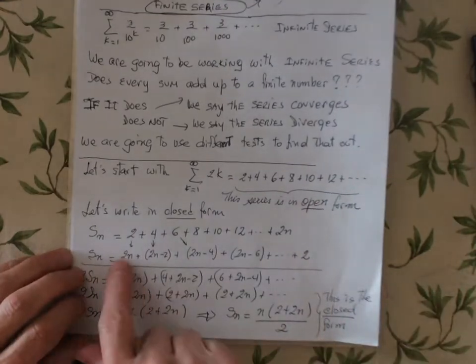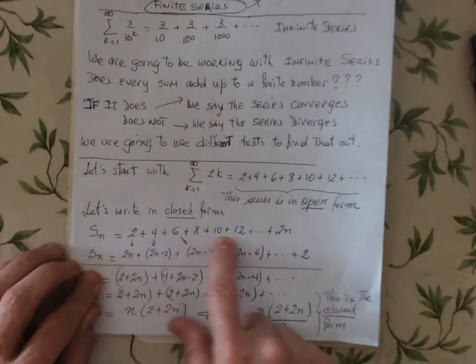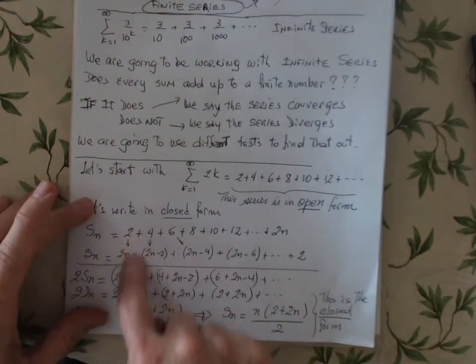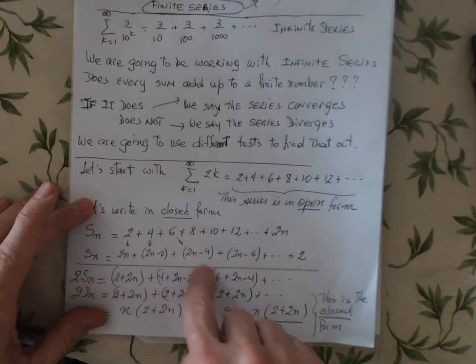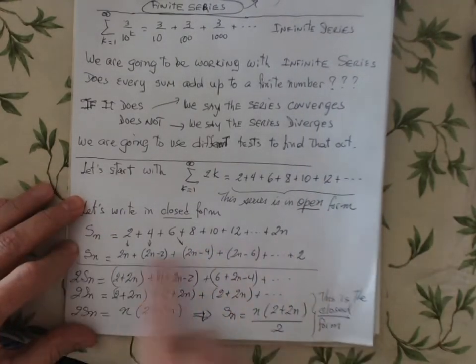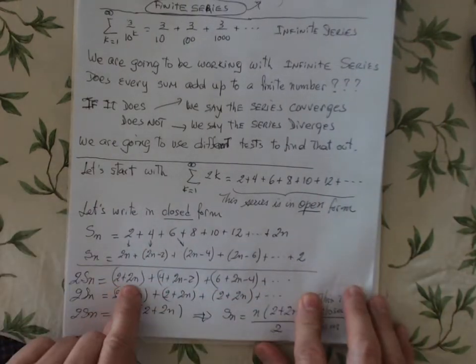But anyways, you can see you add those this way until he reversed the terms, and then they start adding the partial sums. So I added this plus this one because it's the same sum. You get two of them, and when you add 2 to 2n, you get 2 plus 2n.